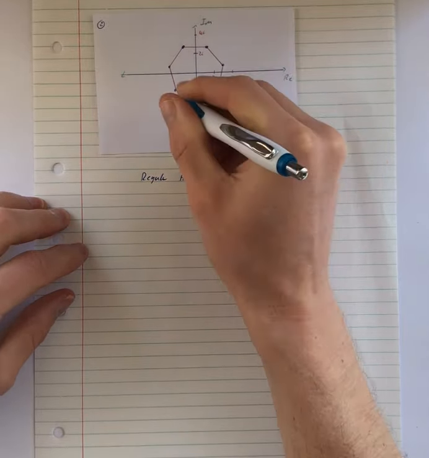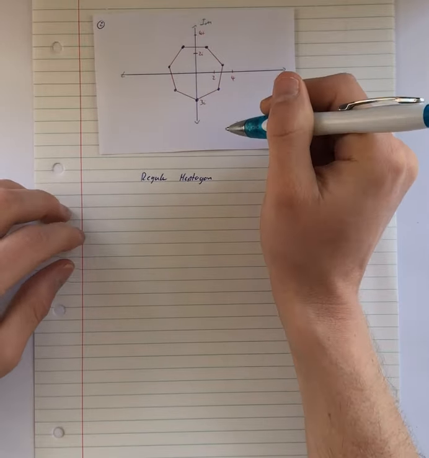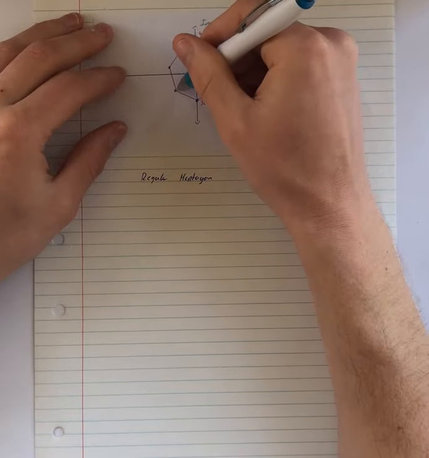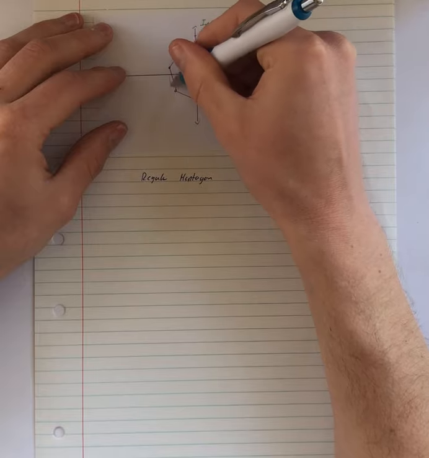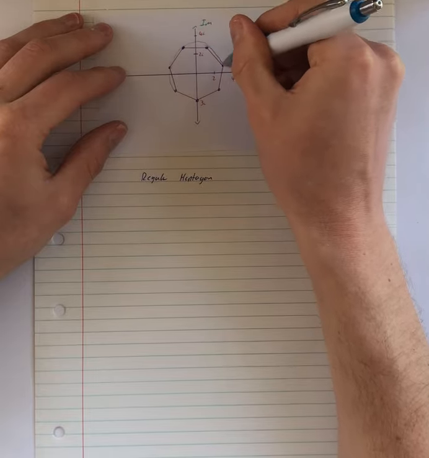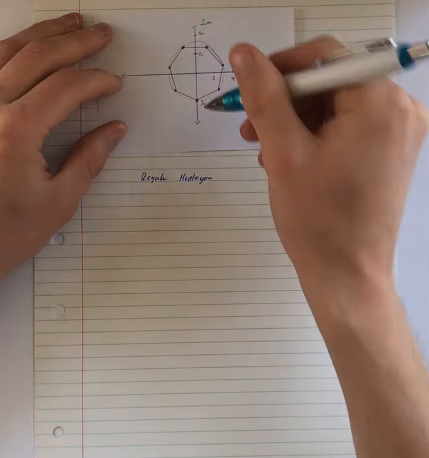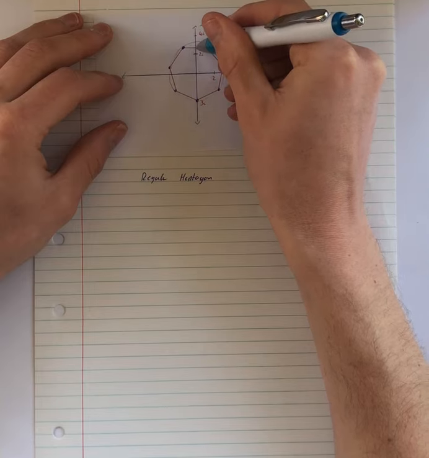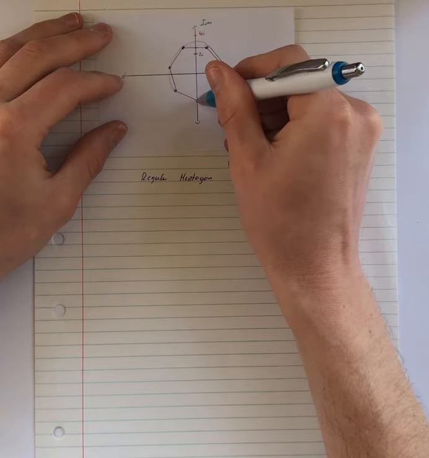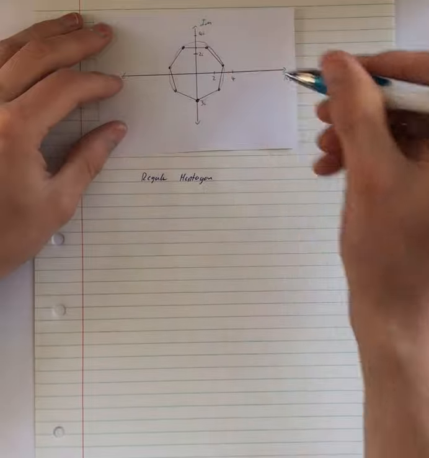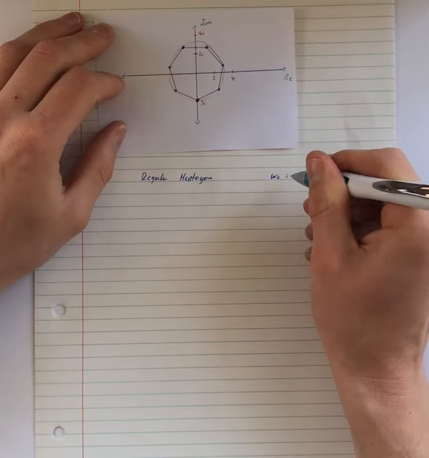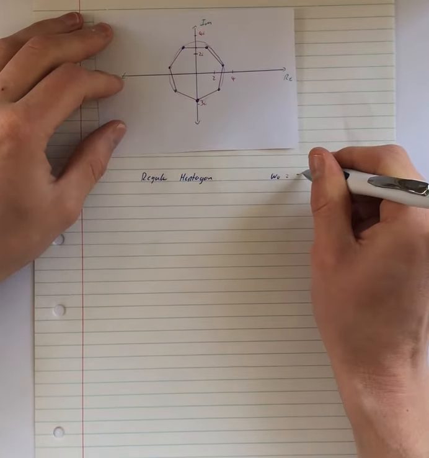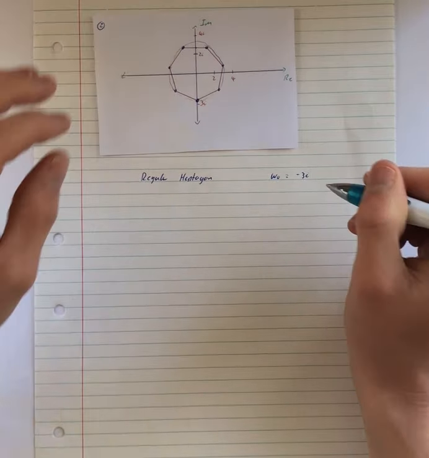So there's 7 equally spaced roots, and they're all going to lie on a circle. So what is the radius of this circle? It's very tempting to go 2 and a bit and go here, but actually here is our first root. So W0 is actually negative 3i.